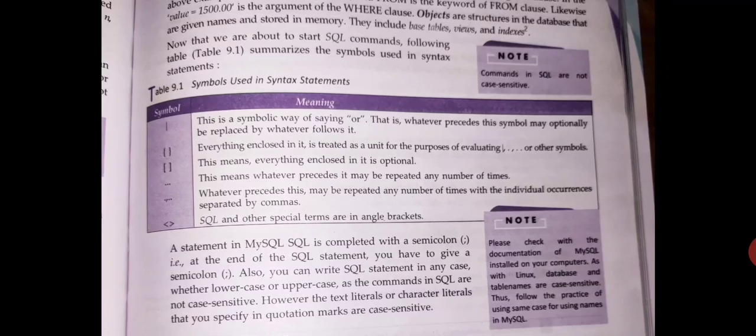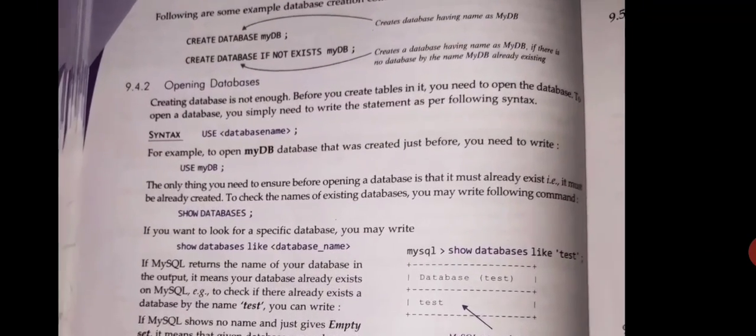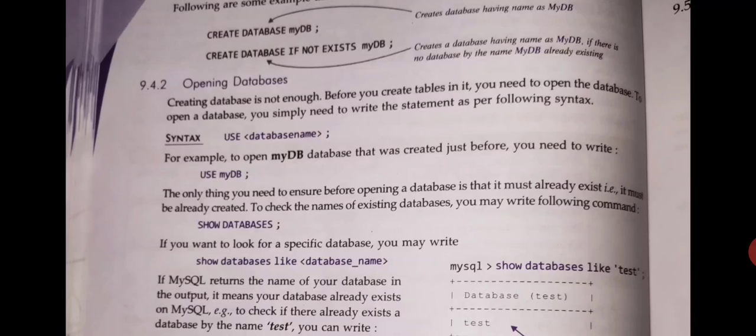Okay, so the text literals or character literals that you specify in quotation marks are case sensitive. Whatever you write in the quotation marks will be case sensitive. Now next, let's move to opening of database.